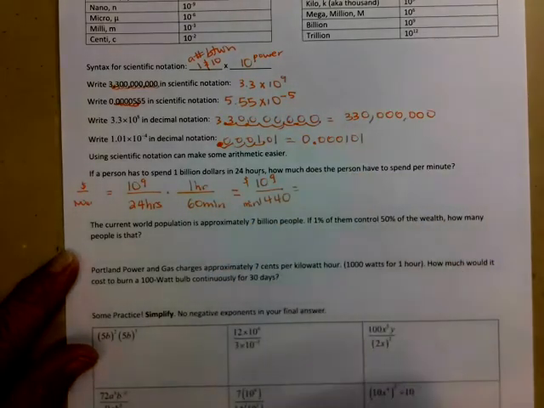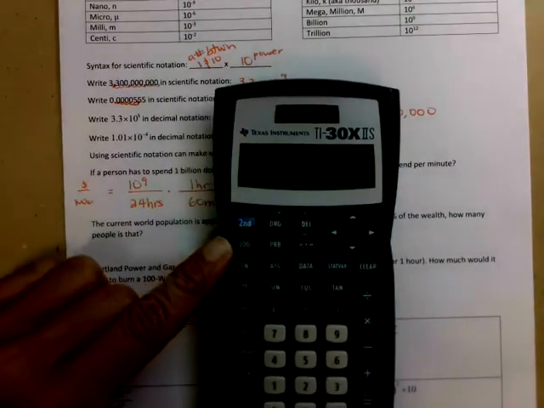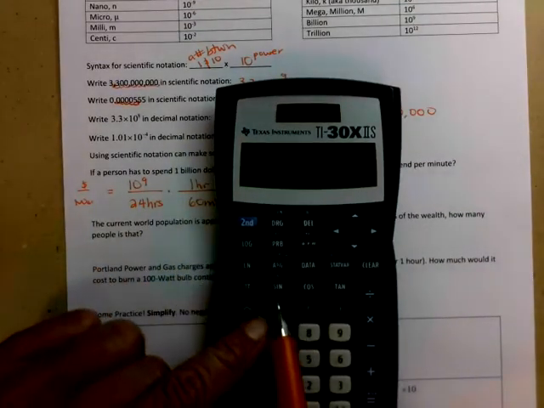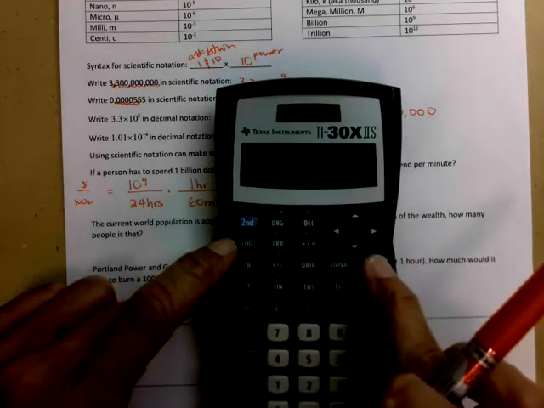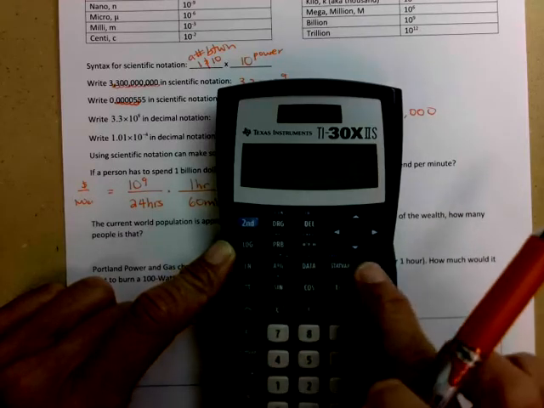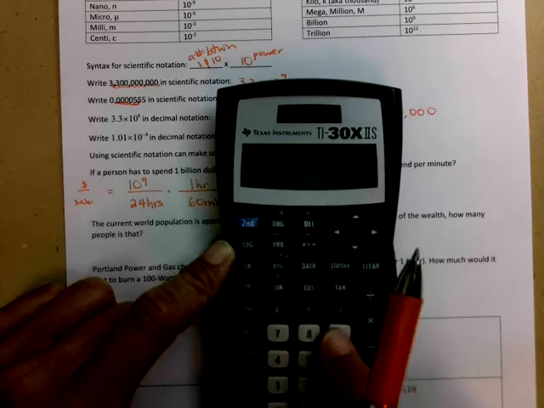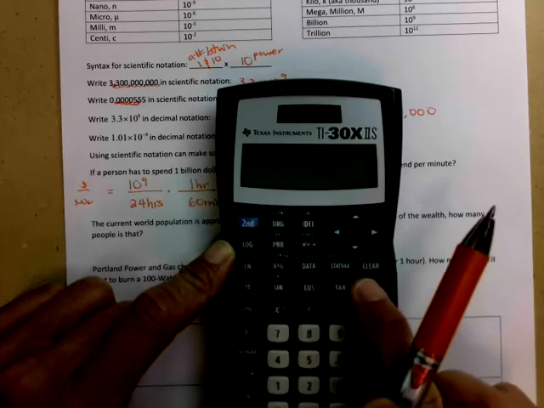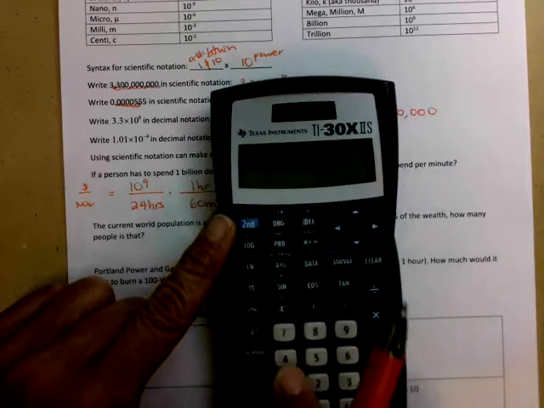So 10 to the 9th. I'm going to see if I can get my calculator to do it. So right here, I don't know if you have this calculator. Yeah, it's just this 10 to the x. So I'm going to try that. So I'm going to do 9 and then try that button. Nope, that wasn't it. So that button first. So 10 to the 9 divided by, what did it say? 1440. 1440.